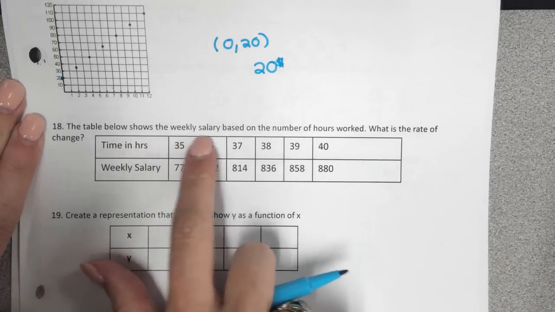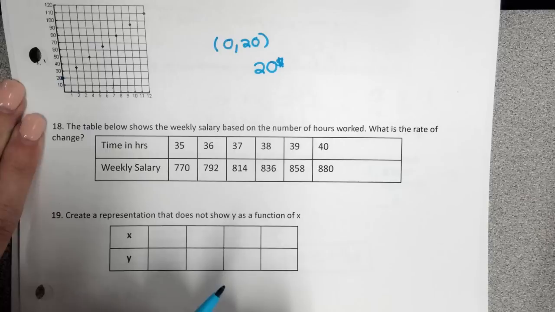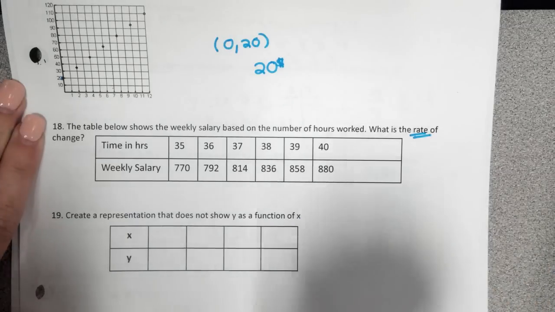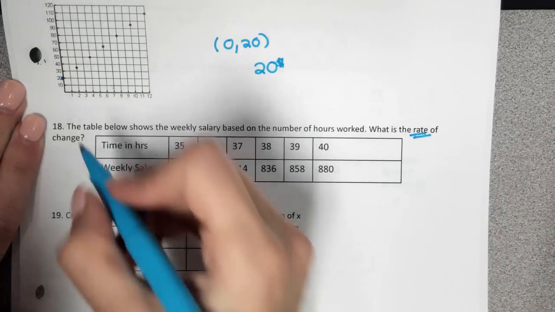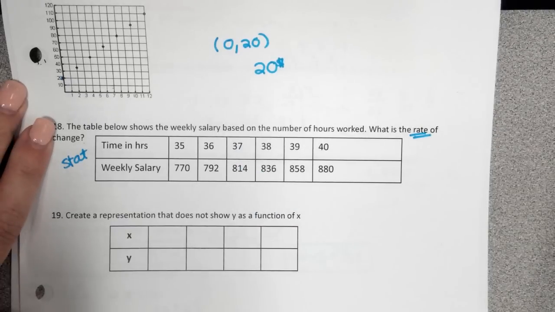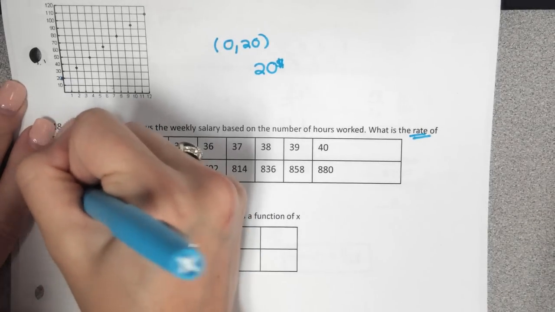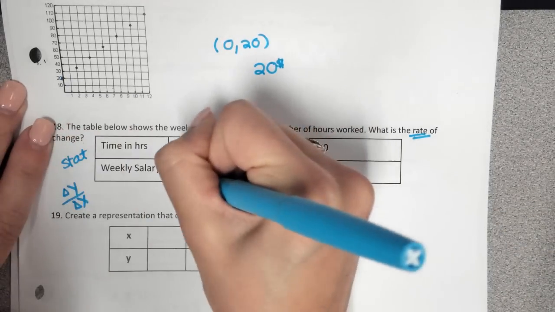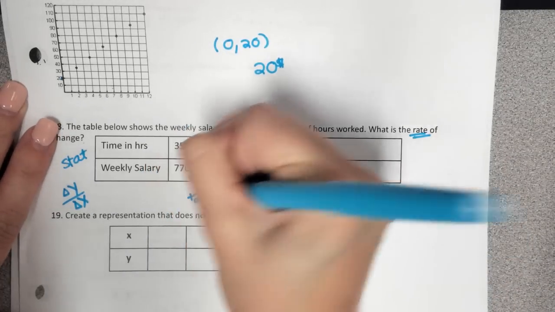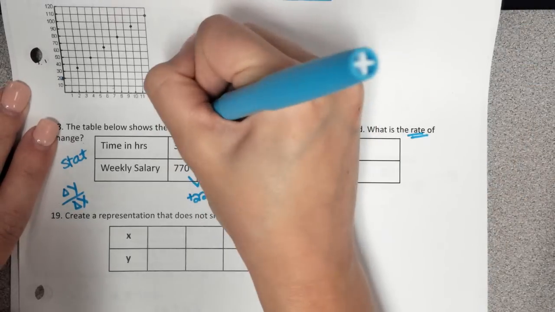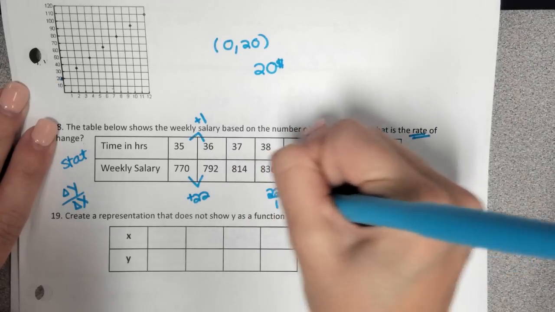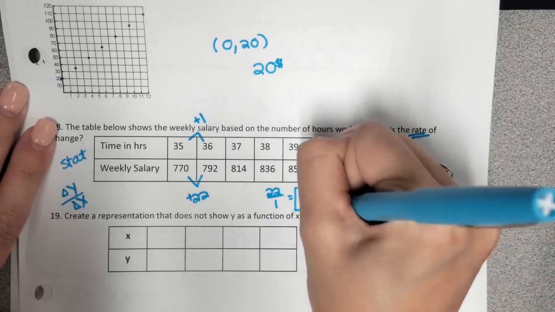The table shows the weekly salary based on the number of hours worked. What is the rate of change? We're finding slope. Your calculator can find slope. You could put these in stat and find your slope. Or we can do delta y over delta x. To get from 770 to 792, I'm adding 22. From 35 to 36, I'm adding 1. 22 over 1 is 22.